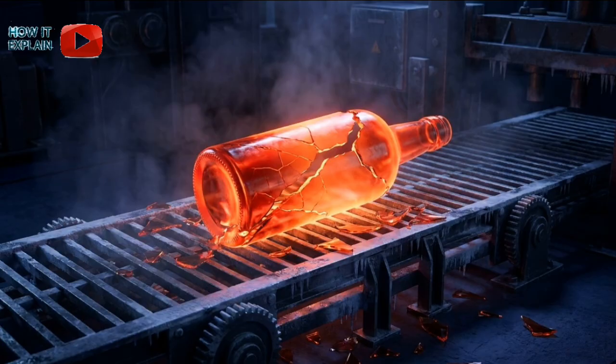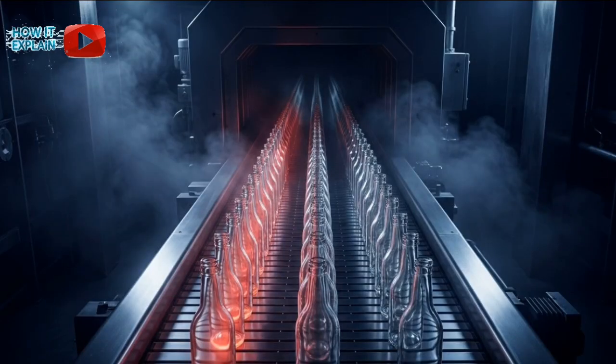If it cools too quickly in room temperature air, internal stresses will cause it to shatter instantly. The glass travels through a long annealing tunnel, which slowly reduces the temperature. This gradual cooling process is what gives the material its final strength.